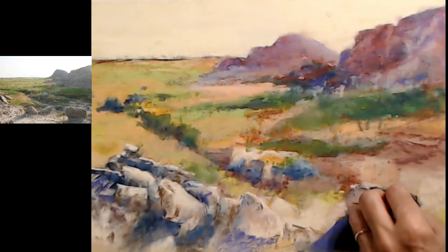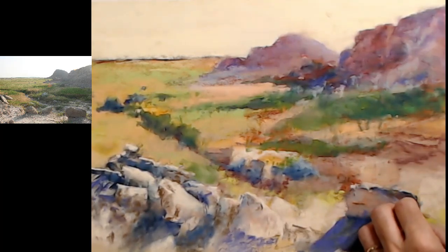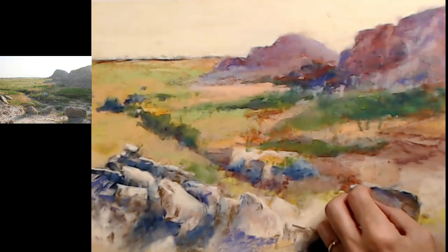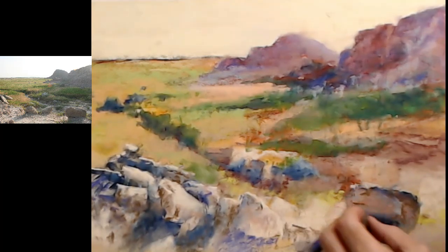I like to use pastel pencils on rocks also. Besides the sharp edge of the pastels, pastel pencils come in really handy in building some of the sharpness.